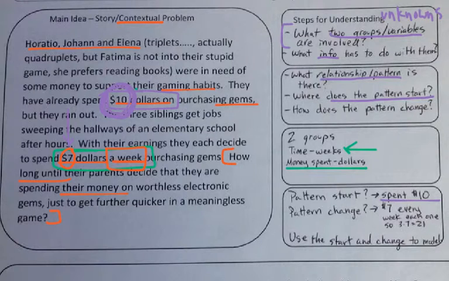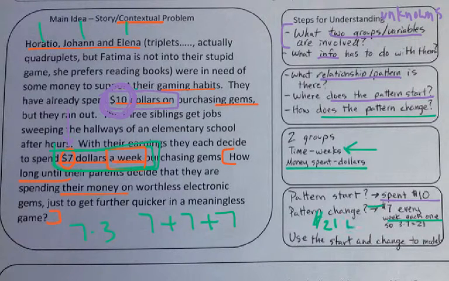Now, what's the pattern? How's the pattern going? Well, every week they each are going to spend $7. So $7 each week for each one, or if we're thinking all three, because it sounds like all three of them are involved, they each spend $7 a week. So that's 7 plus 7 plus 7, or 7 times 3, or 21. So $21 a week is what they'll be able to spend.